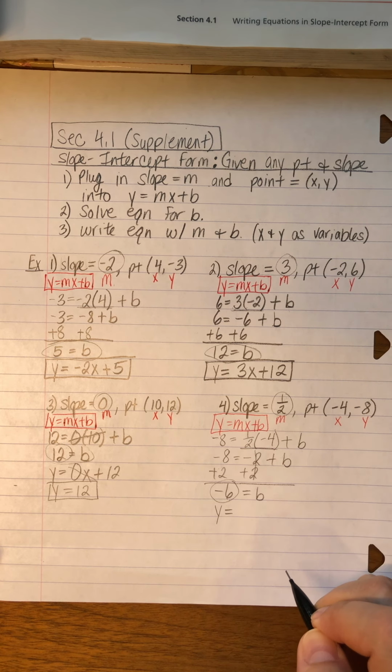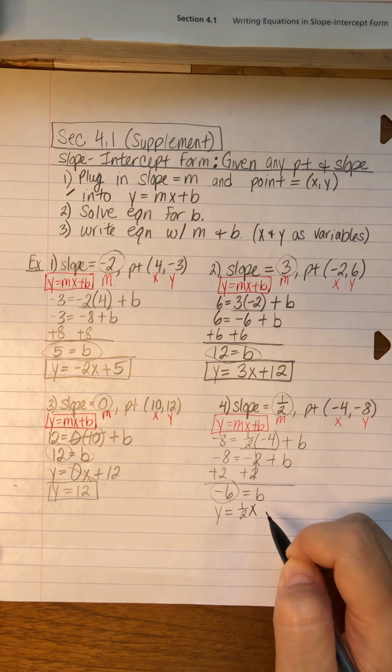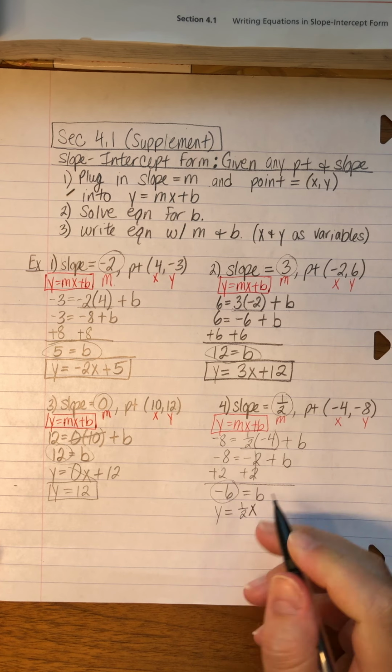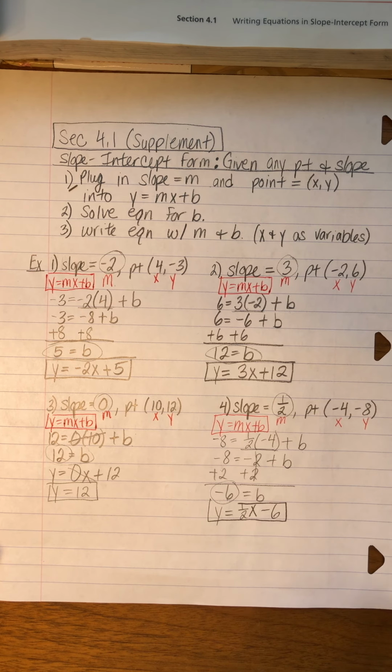The equation would be y equals 1/2 x. And then instead of saying plus -6, I'm going to say minus 6. And there's our answer, just like that.